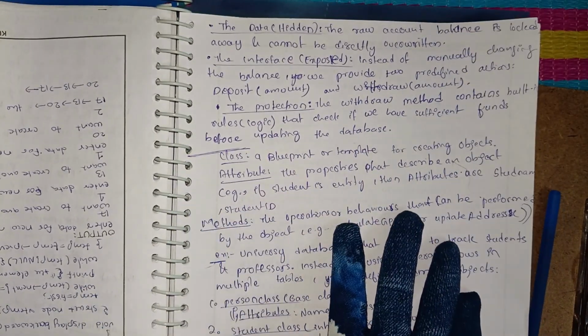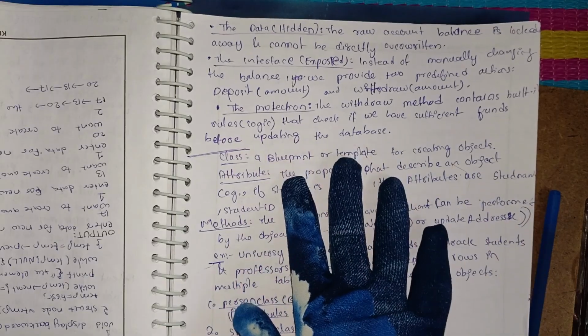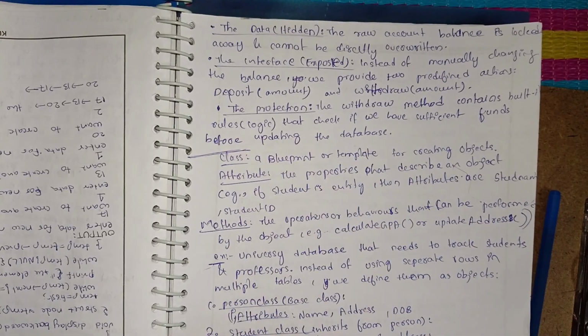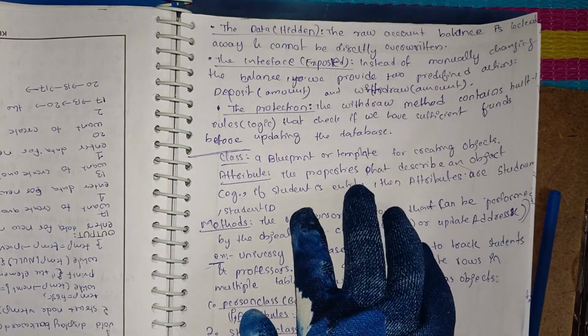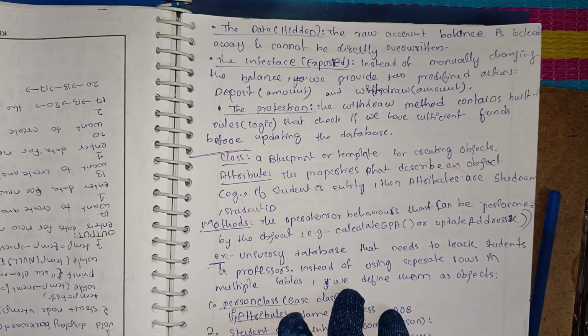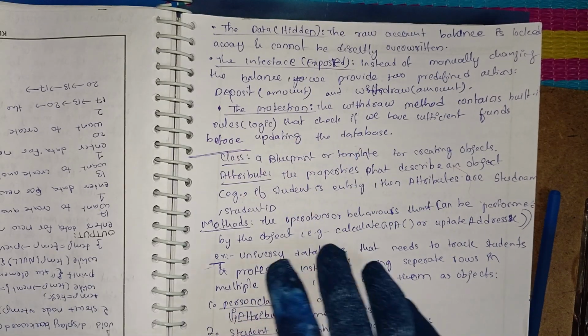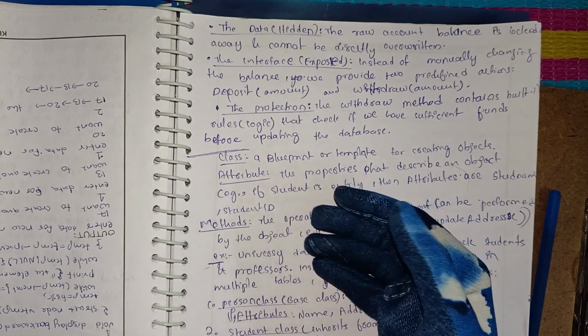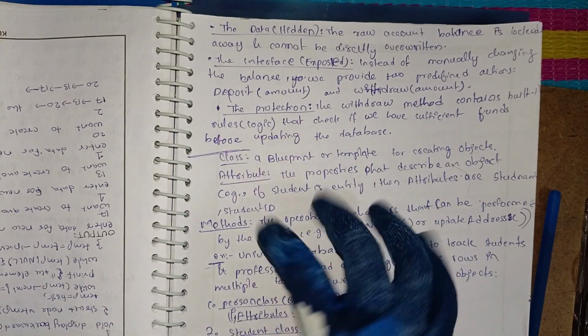And then here I have written object based data model, some points, and then an example is there.